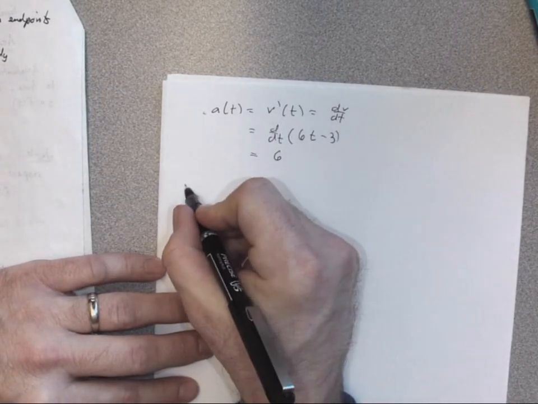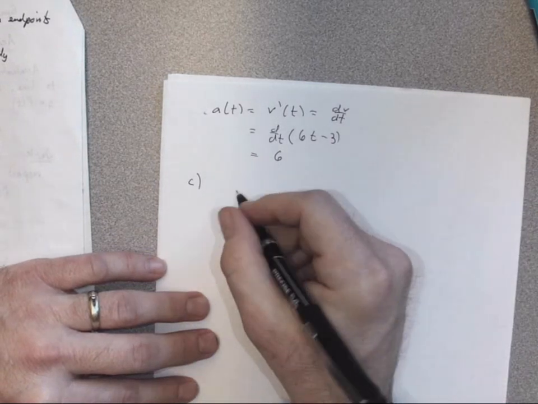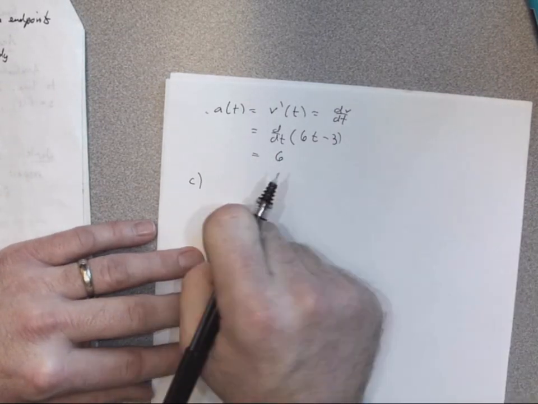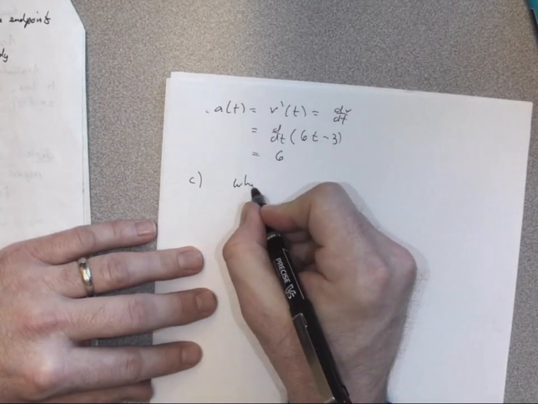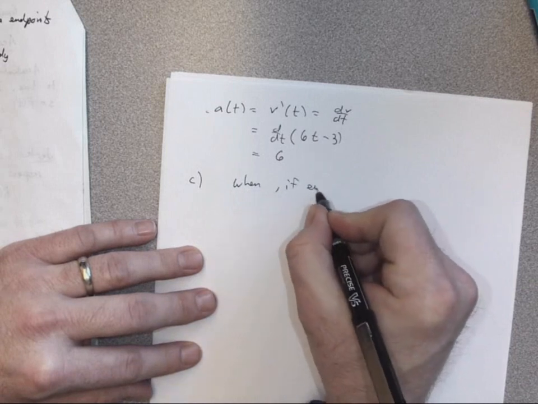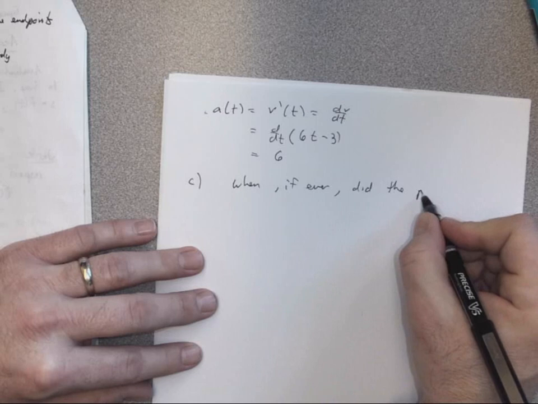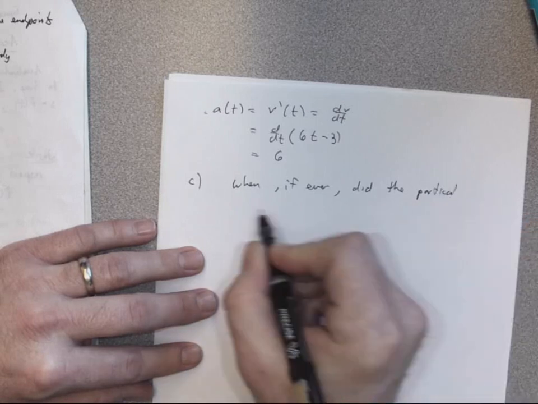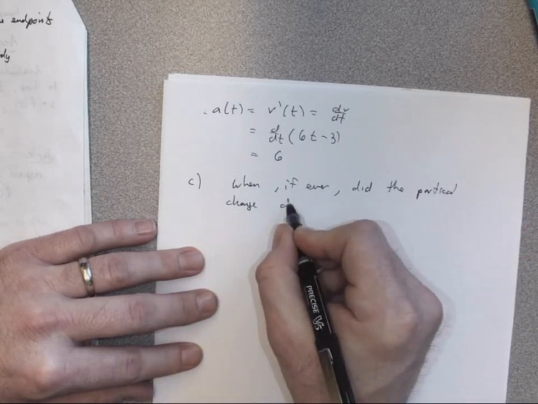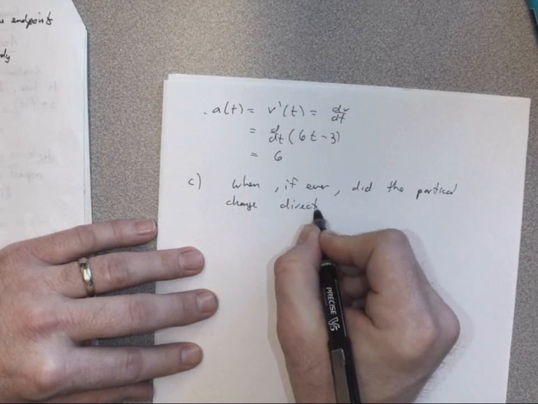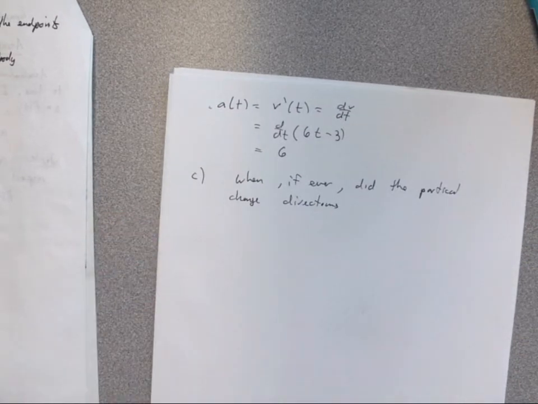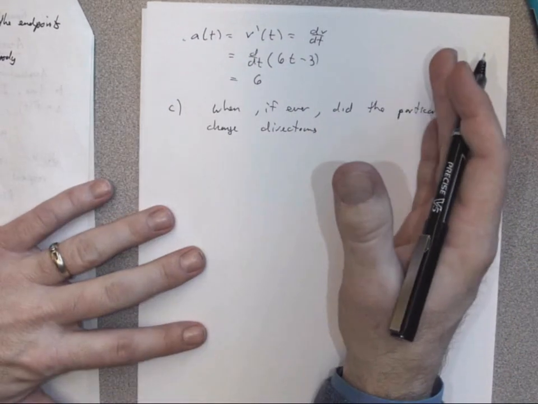And then C, the last thing it asks us to do: when, if ever, did this particle change position on the s-axis? So when, if ever, did the particle change directions?